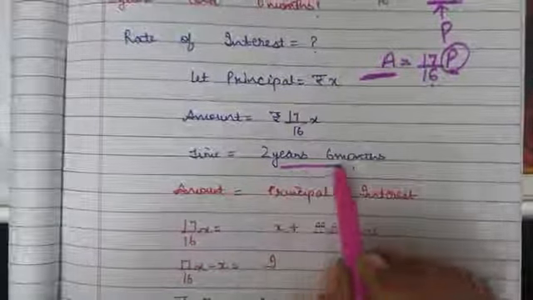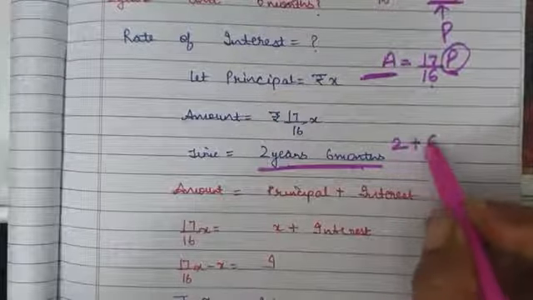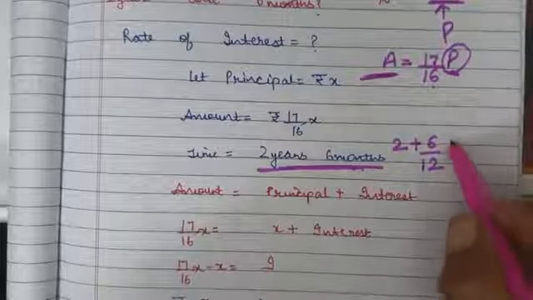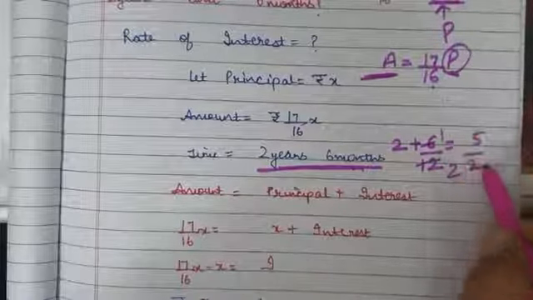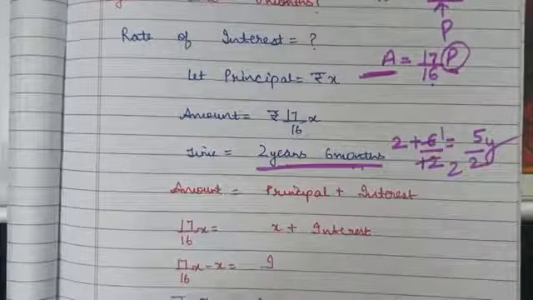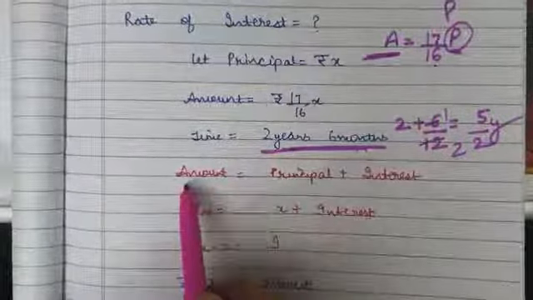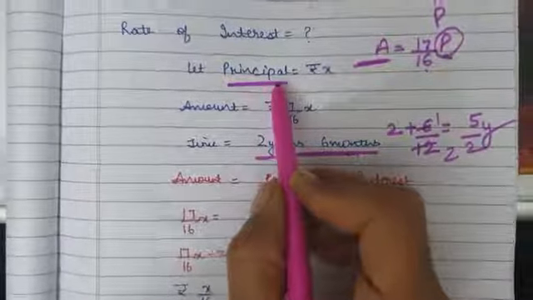And the time is given to you, 2 years, 6 months. And this we can convert into years. 2 years, 6 months, that is 6 upon 12. So what we get? That is 5 upon 2 years. Clear? Now you have to put the formula only. Now children, principal is not given to you here.